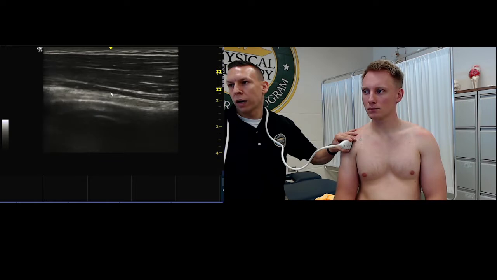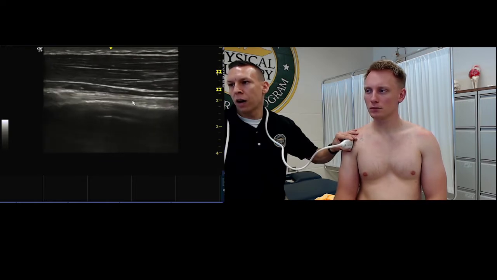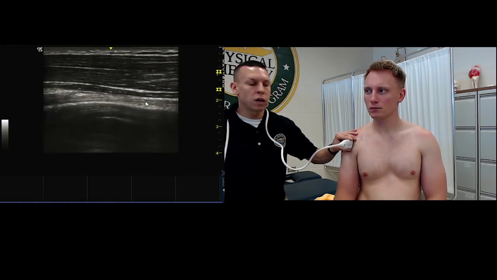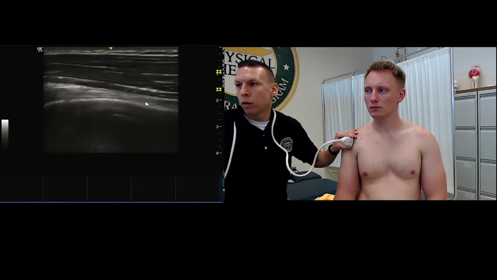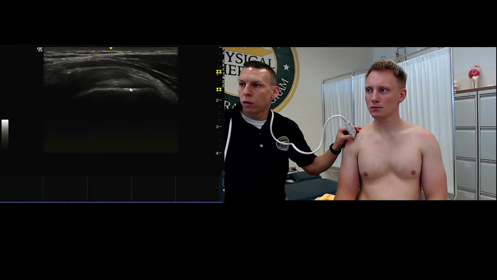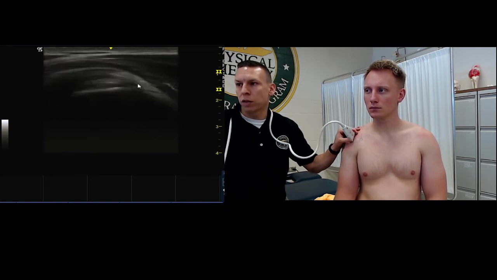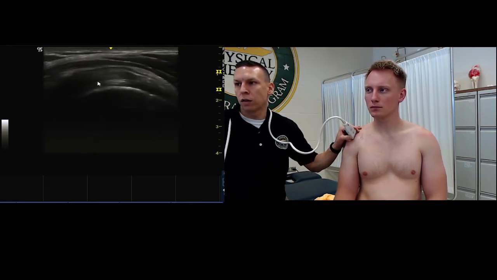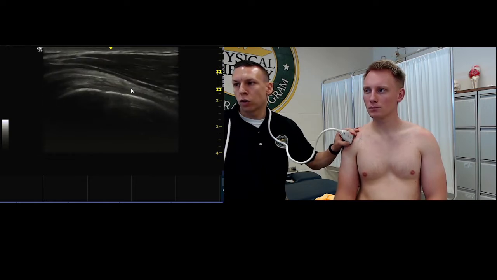And so we can look at it all the way up and down along that structure if you like, and you can come as far as you want superiorly, but it's going to become difficult to visualize as you move further up the shoulder.